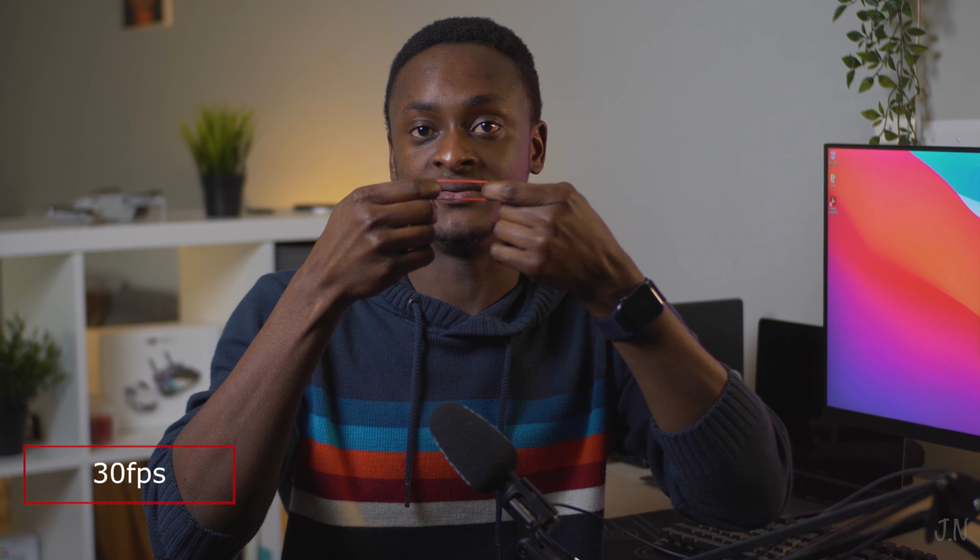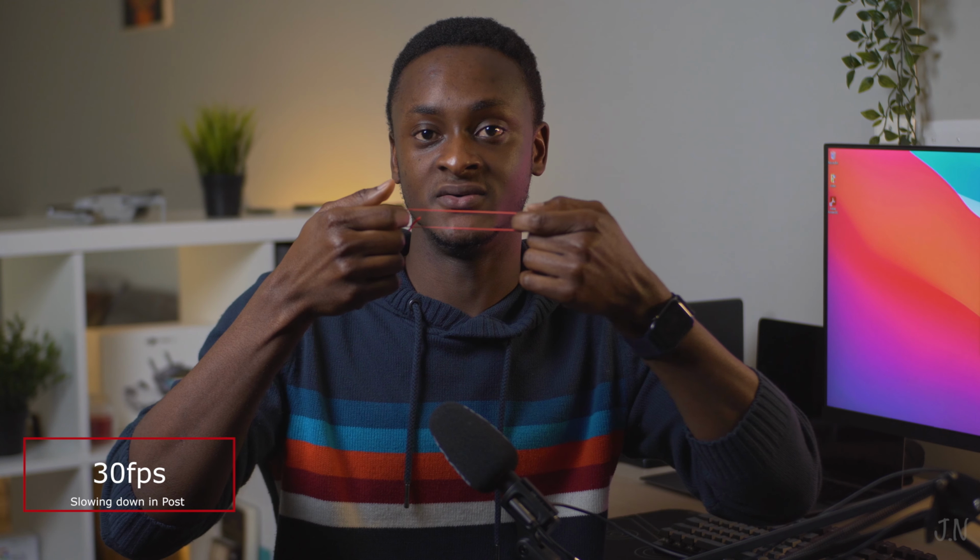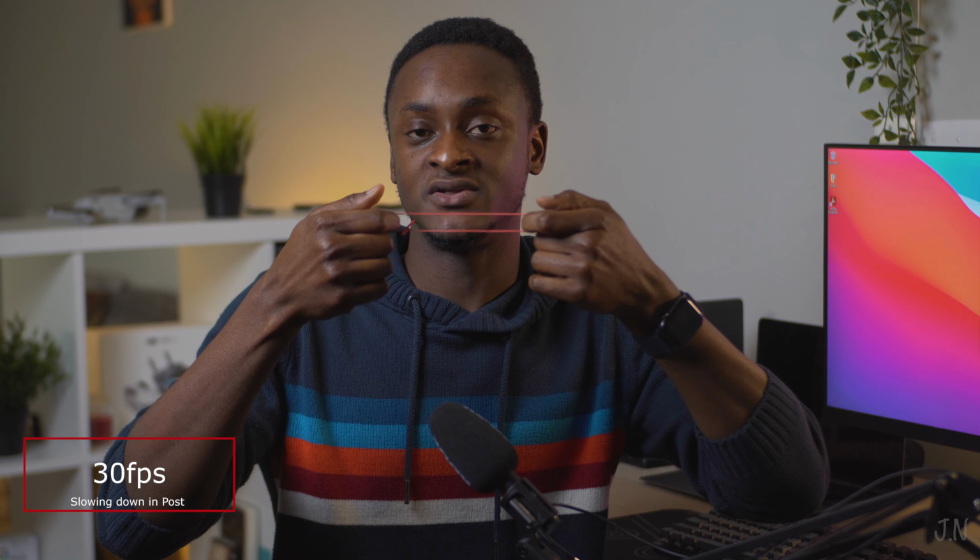You shot a 30 frames per second video, and then in post you want to slow it down so you can have some slow motion in there. So in post, when you're slowing it down, this is what you're doing. You're basically stretching the video, and you can only stretch it so far with a 30 frames per second video or a 24 frames per second video, and then you can't go any more. If you keep going, what happens is the video breaks. Ouch, the video breaks, right?